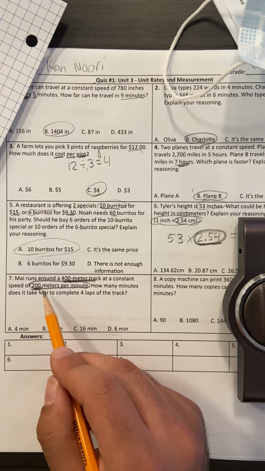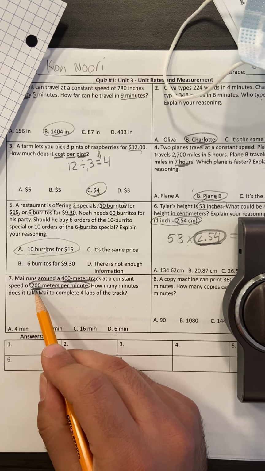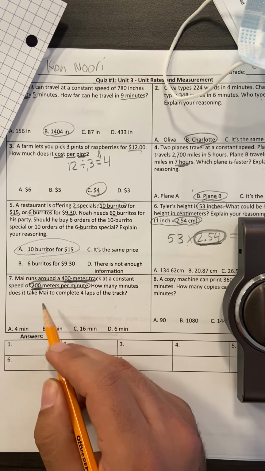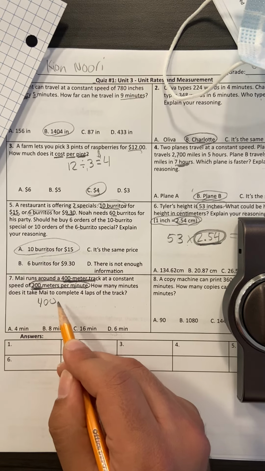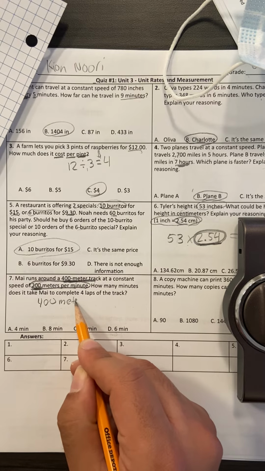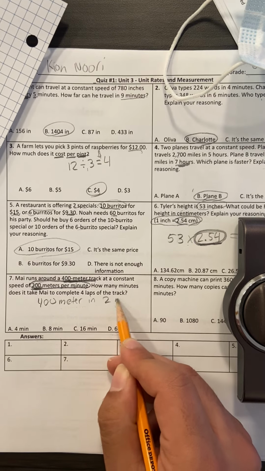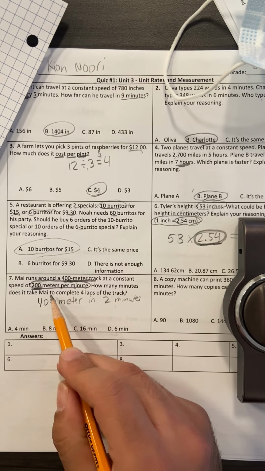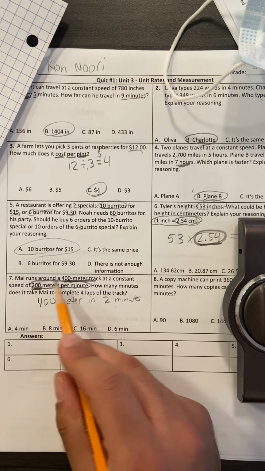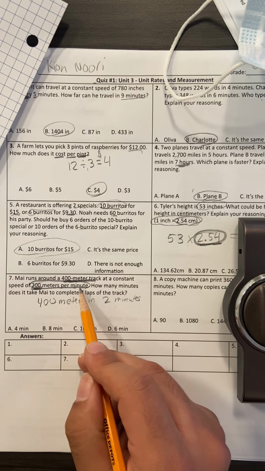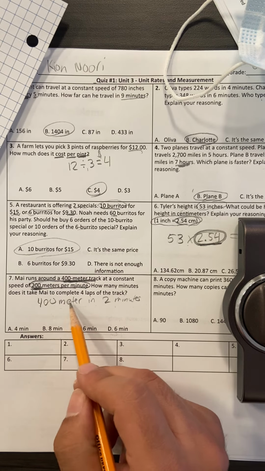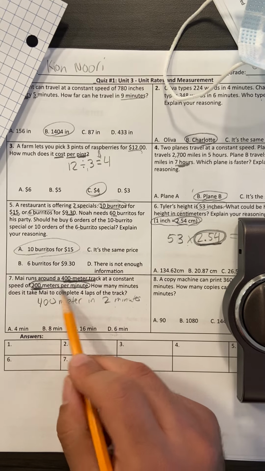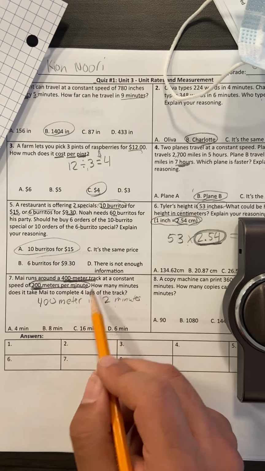So what we can say is that if Mai can run 200 meters in 1 minute, then that means she can run 400 meters, which is a full lap, in 2 minutes, right? Because 200 meters per minute, so another 200 meters is another minute. So that means 400 meters would be 2 minutes, because 200 meters would take 1 minute. So an extra 200 meters would be an extra minute, a second minute.